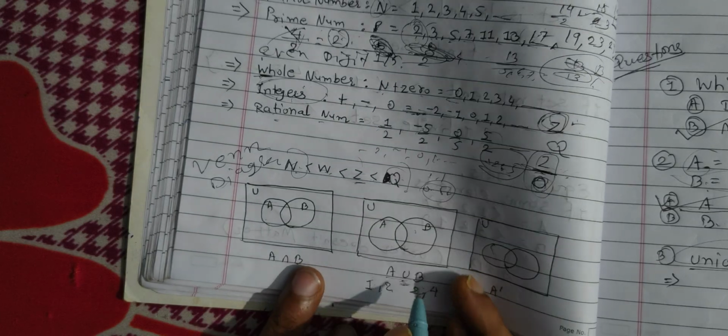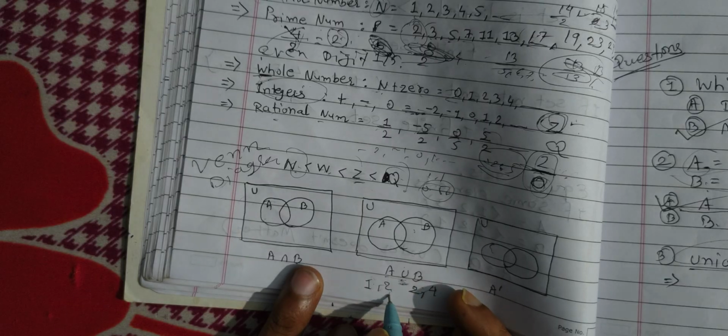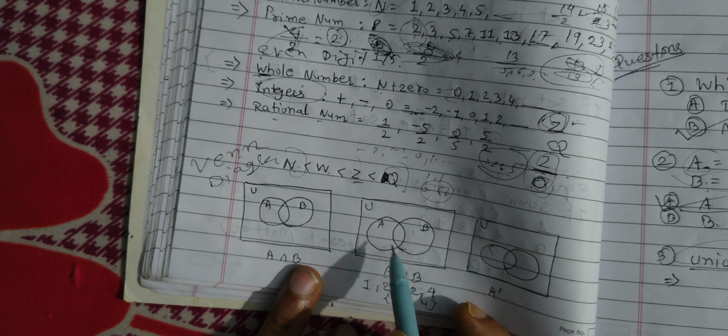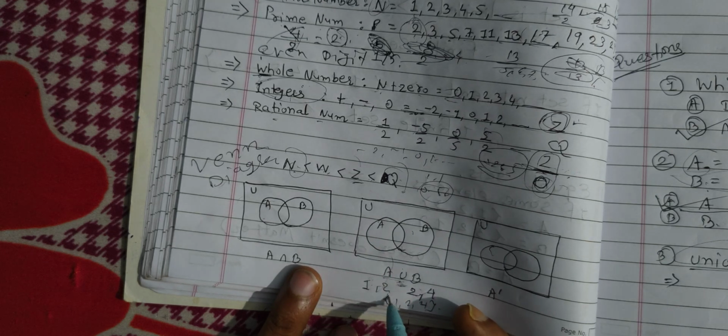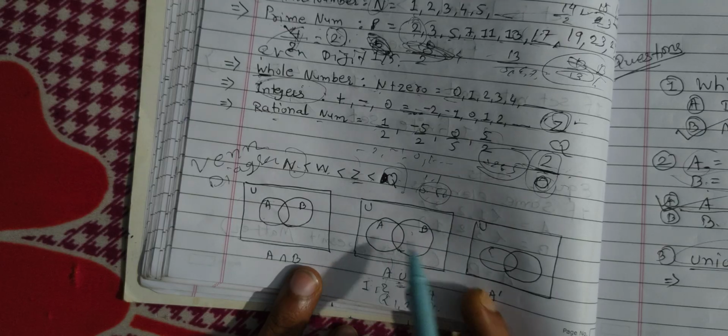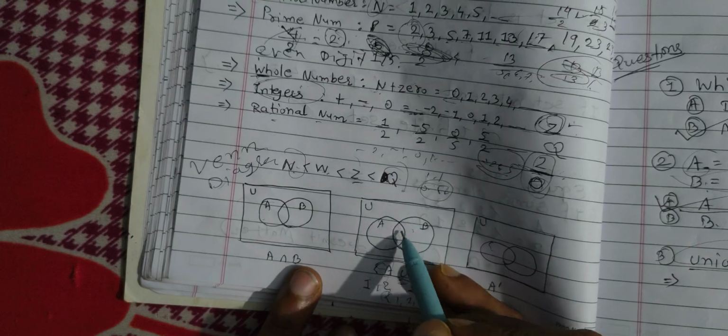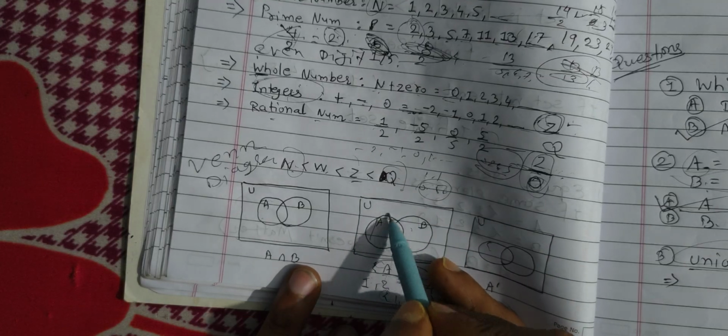If we do its union, the answer will be 1, 2 and 4. So how much area will this A union B cover? It will cover this much area.